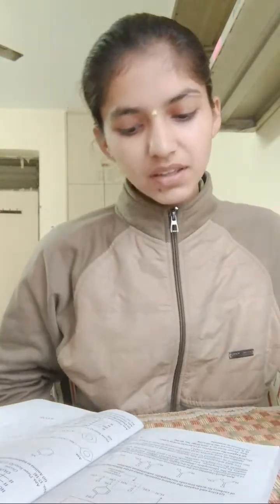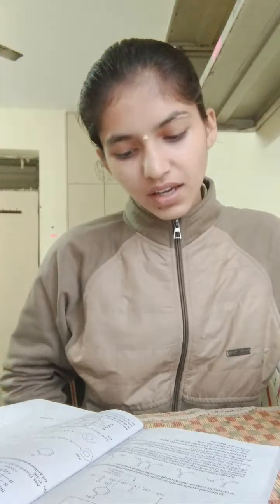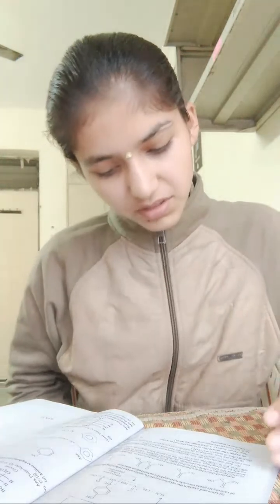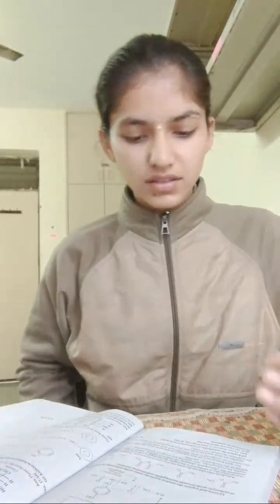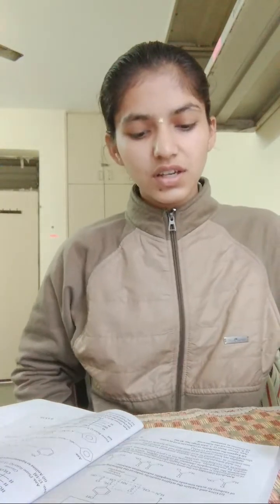Give and explain the relative order of reactivity of the following carboxylic acid derivatives: acid chlorides, acid anhydrides, esters and amides, towards nucleophilic substitution reaction.